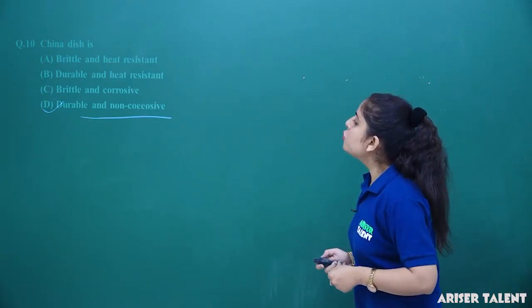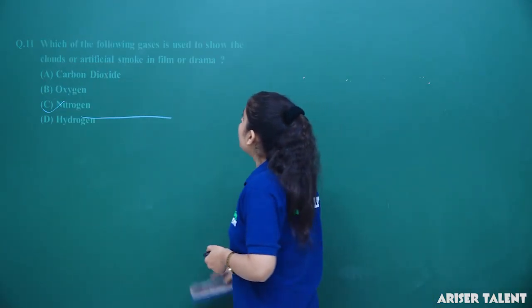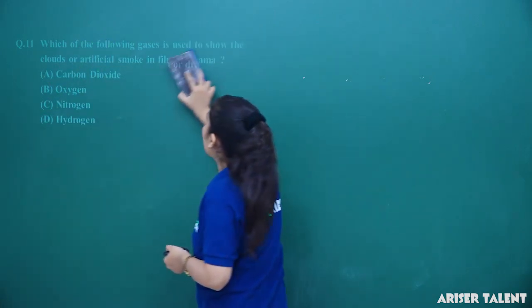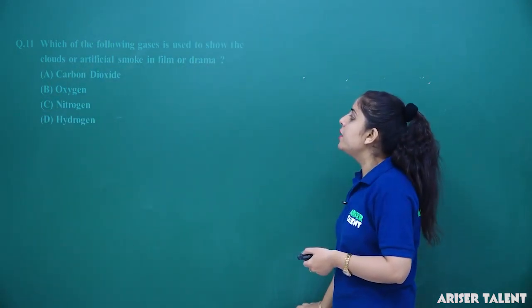Now, next question. Which of the following gases is used to show the clouds or the artificial smoke in a film or drama?